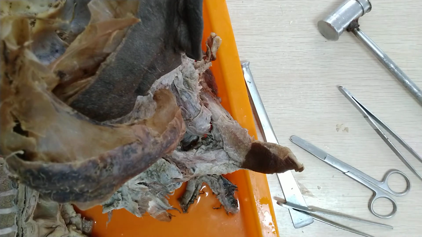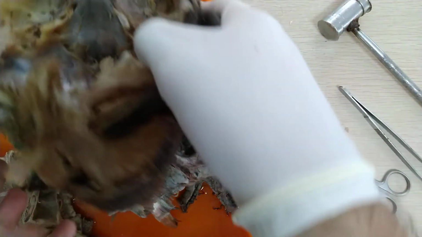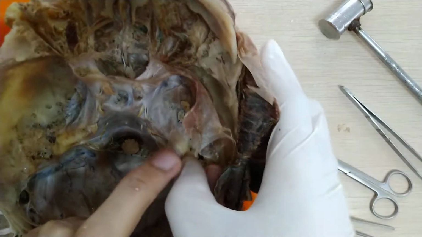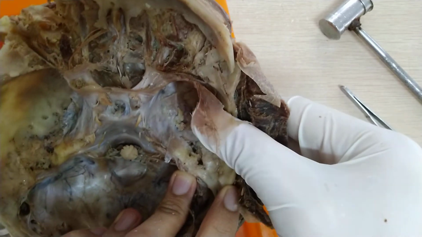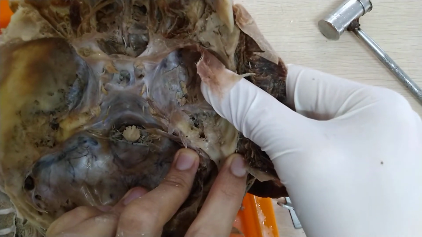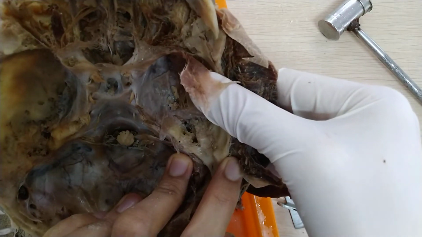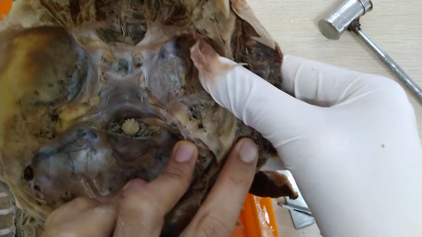We also saw the tympanic membrane and the chorda tympani. Now that's all we can see, because the muscles are not visible because they're very minute. Okay, so that's about the middle ear cavity. The floor is deep, we can't see the floor as well.